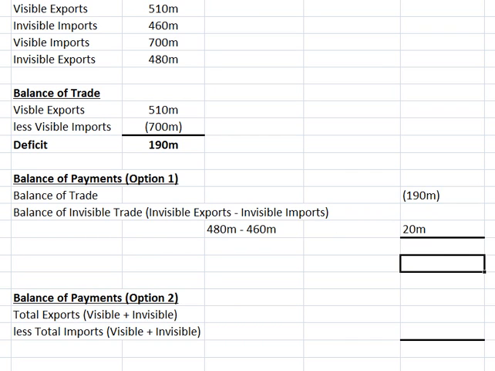Invisible exports are greater than invisible imports to the tune of 20 million. So balance of trade plus balance of invisible trade, because it's positive. However, I still end up with a deficit of 170 million.